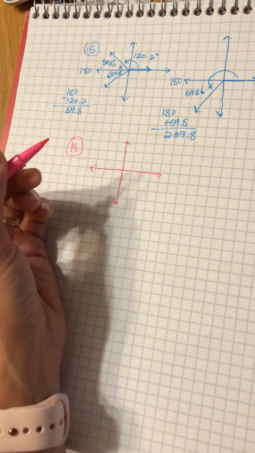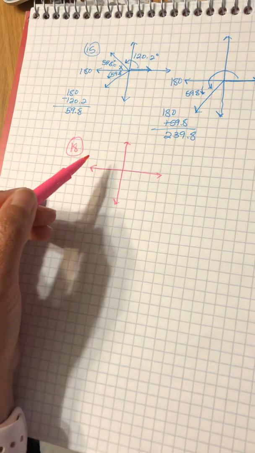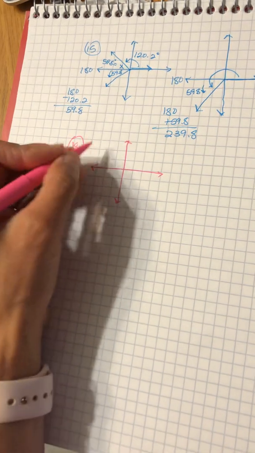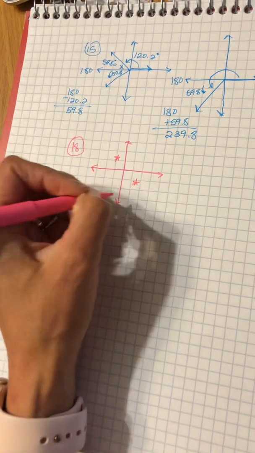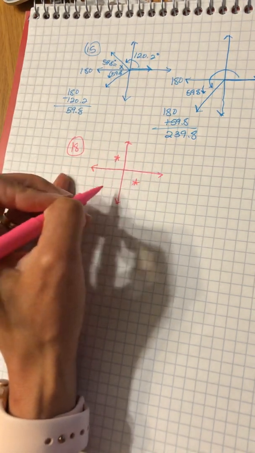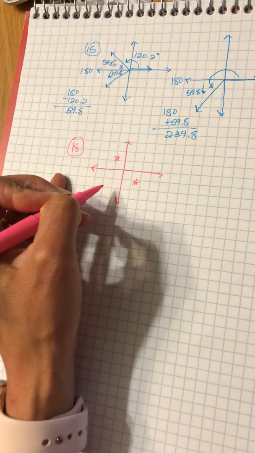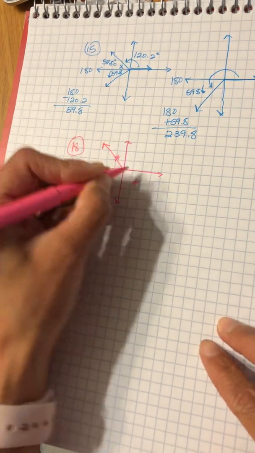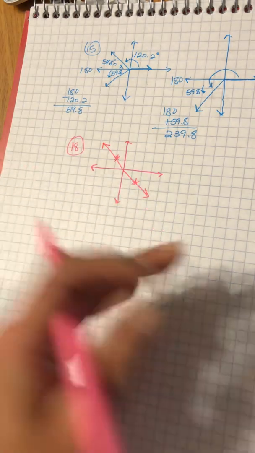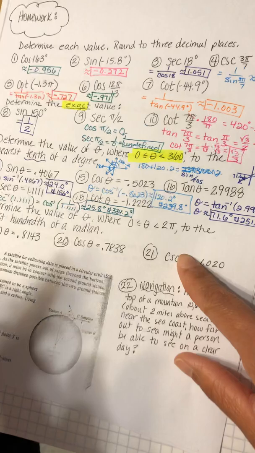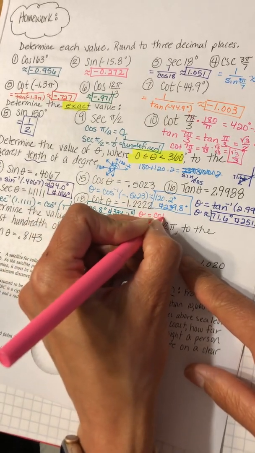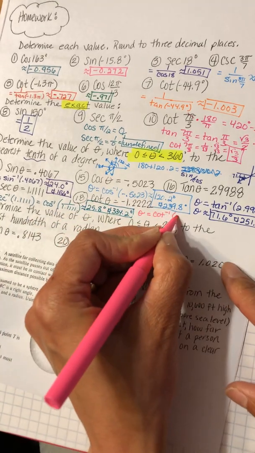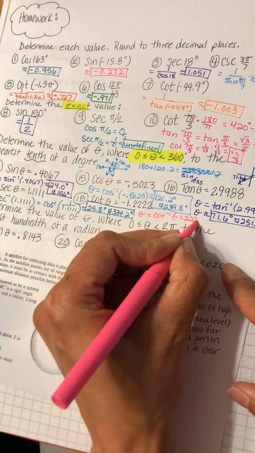So the only quadrants where a cosine or a sine, just one or the other, is negative would be in this quadrant and in this quadrant. They're both positive in the first, they're both negative in the third. So the angle has got to be in here or here, okay? So we need to find the initial angle. So we're gonna find theta, and theta equals the inverse cotangent of negative 1.2222.